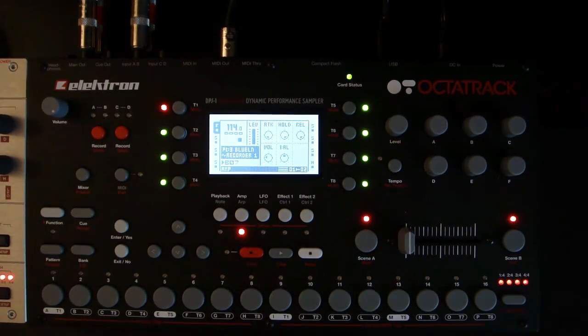Hey everyone, this is Tarekith, and I just wanted to do a quick tutorial about what some of us in the Electron users forums are calling the Crossfader transition trick. I didn't actually come up with this technique, but I thought I'd do a video so people can see exactly how it's done and use it in their own live sets because it's a pretty useful trick.